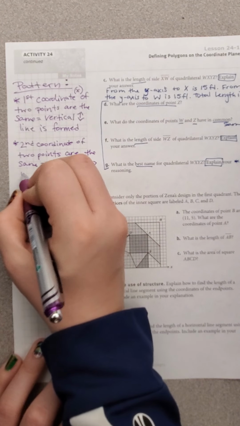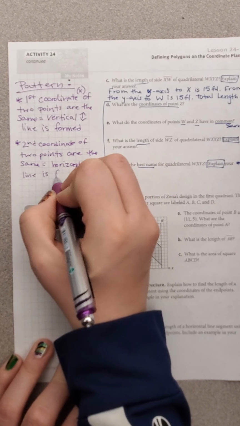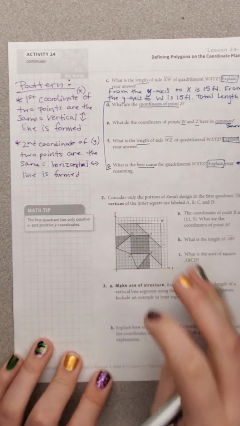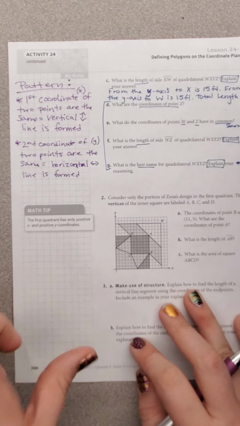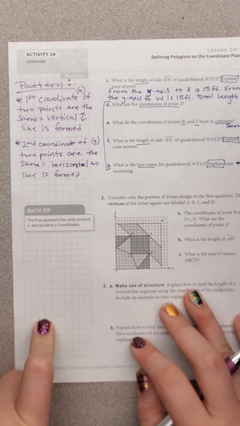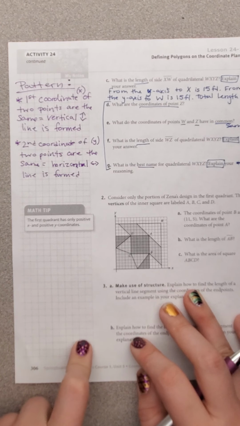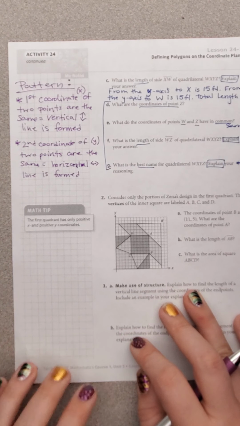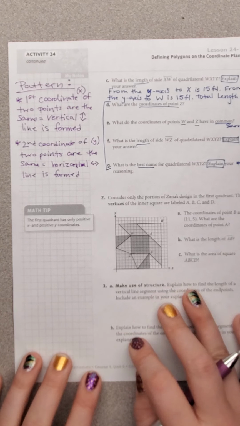Your horizontal line is formed. That would be our y. So again, when the first coordinate, so your x's are the same of 2 points, it'll be on a vertical line going up and down. When the second coordinate of the 2 points are the same, then you're going to have a horizontal line. So that's left to right. Okay?